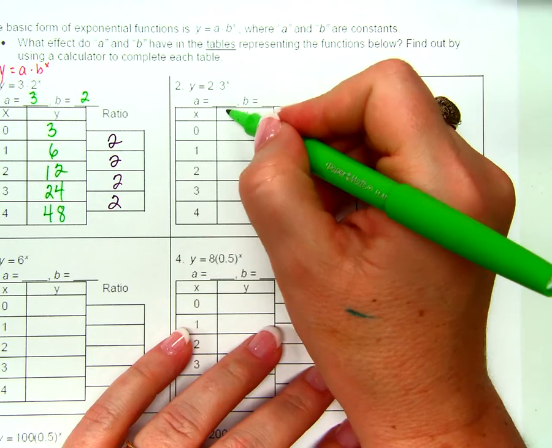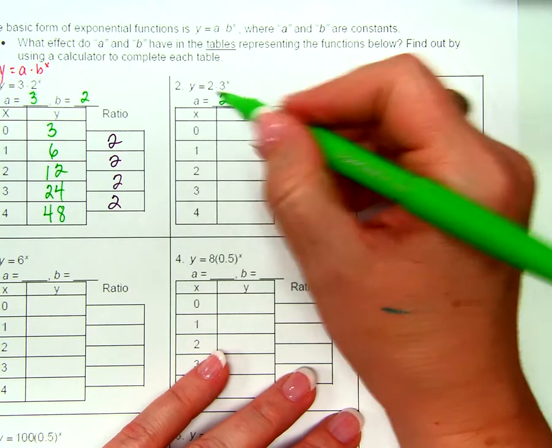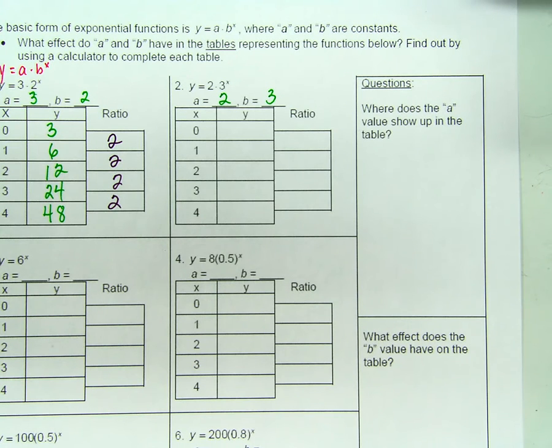What is the A value? So you said a second ago it's the first one, right? So 2, and then what's B? 3. Okay. So let's try to think a little smarter this time.